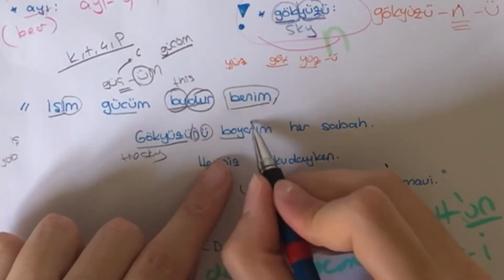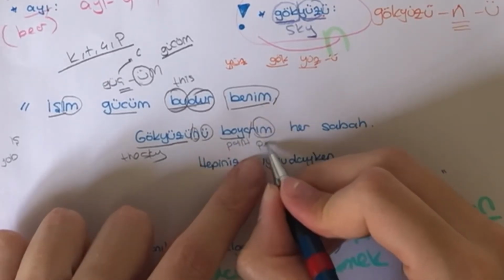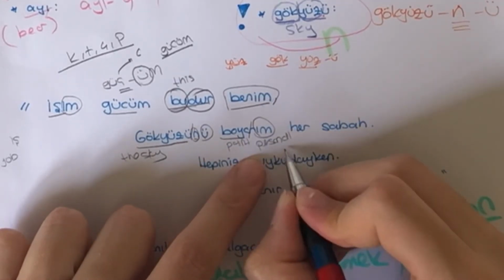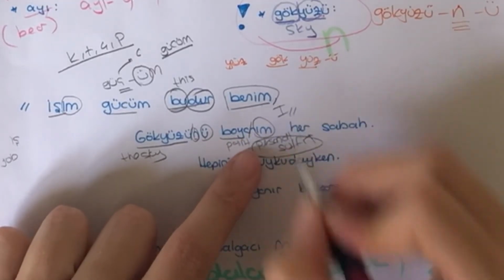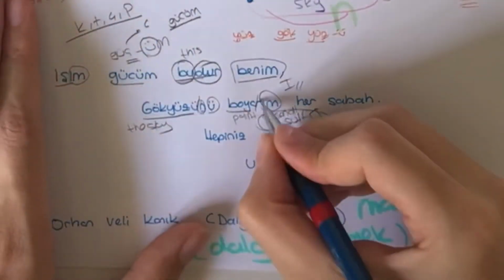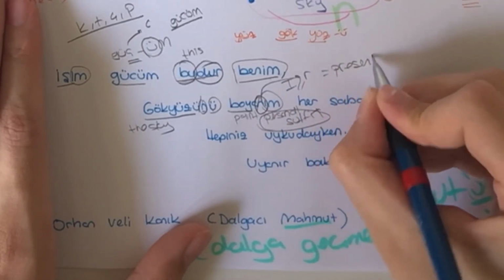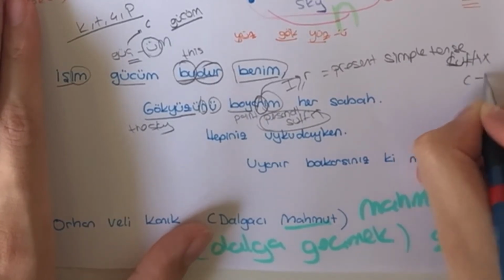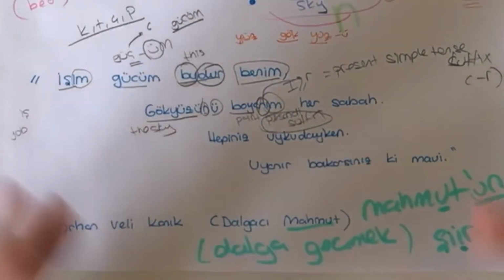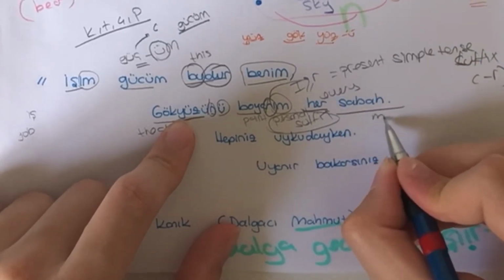Boyarım, boyamak means to paint. Im is the personal suffix. It lets us know that the person who does this action is I. Boyarım. And R here is the present simple tense suffix. Gökyüzünü boyarım. I paint the sky every sabah, morning.